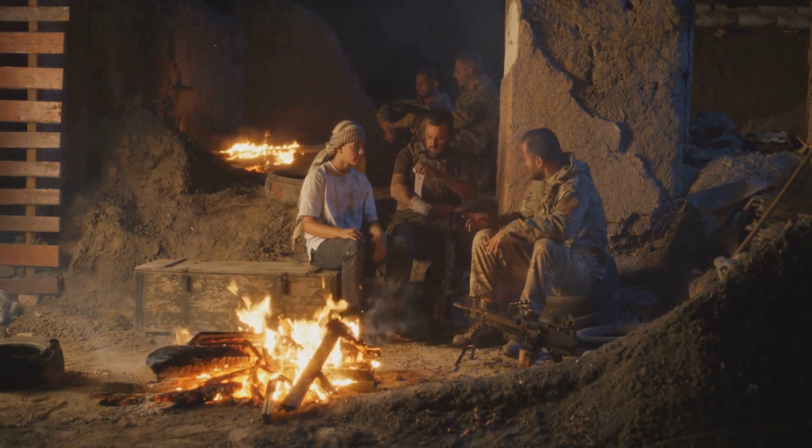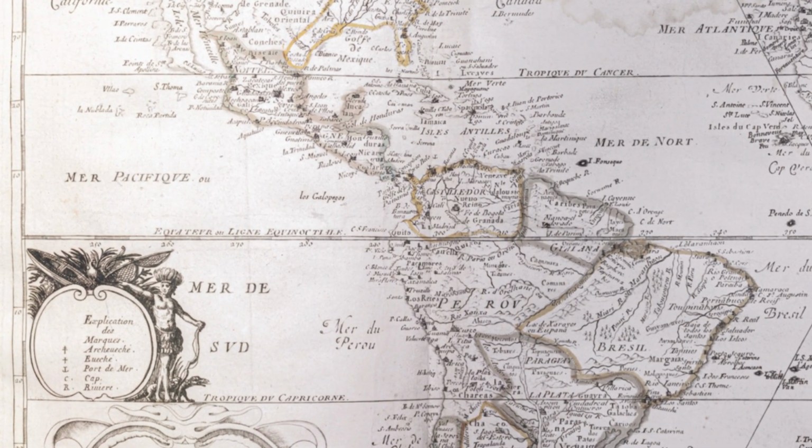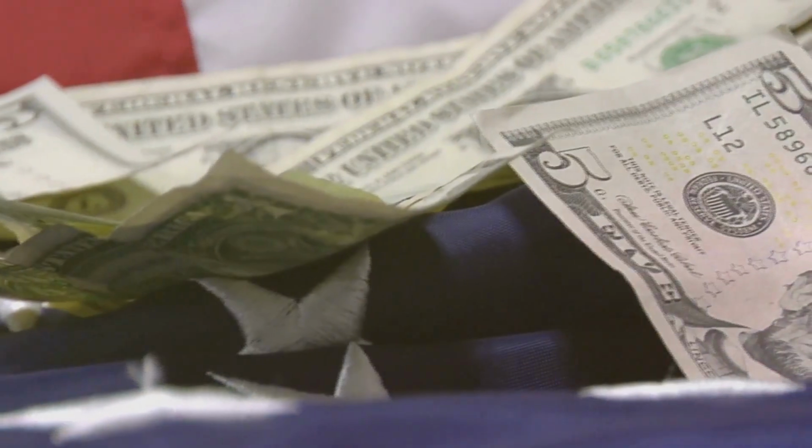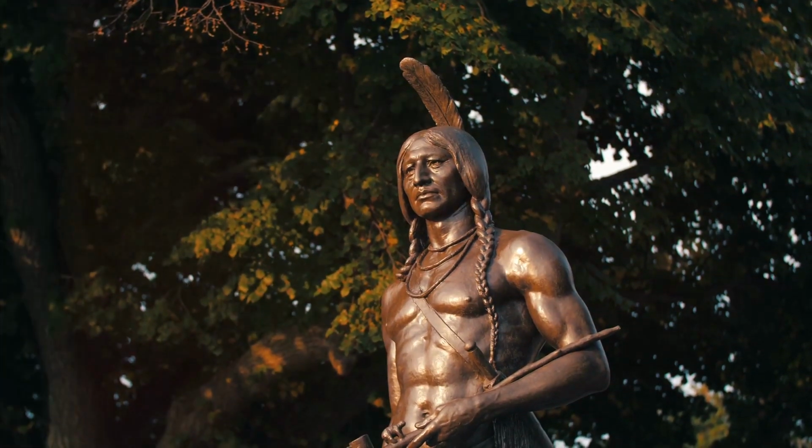Collision of worlds: European colonization and the Native American story. European powers began to establish colonies in North America. They sought land, resources, and wealth. The arrival of Europeans changed Native American lives.